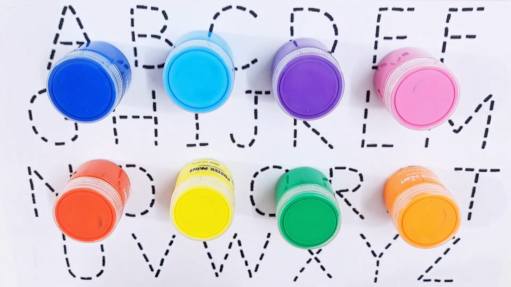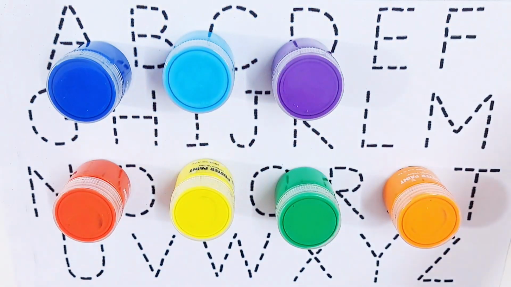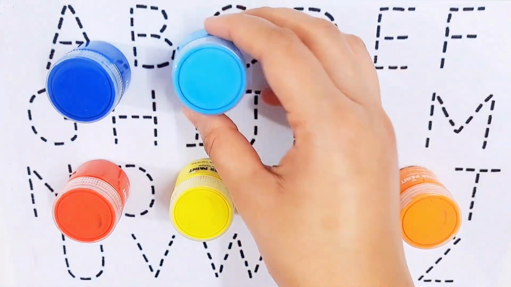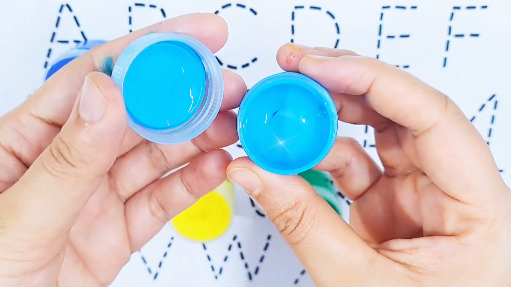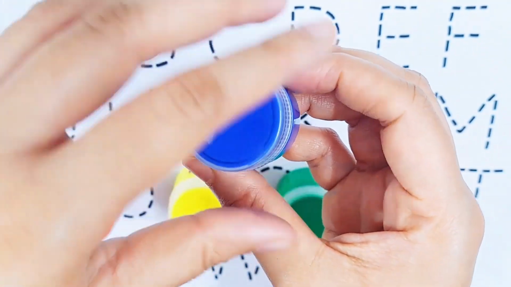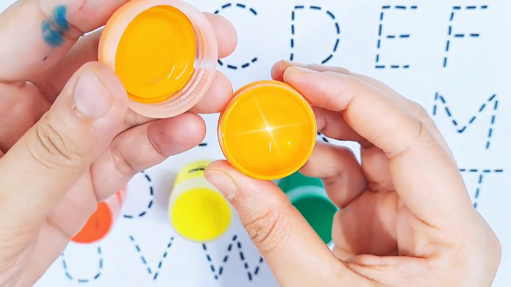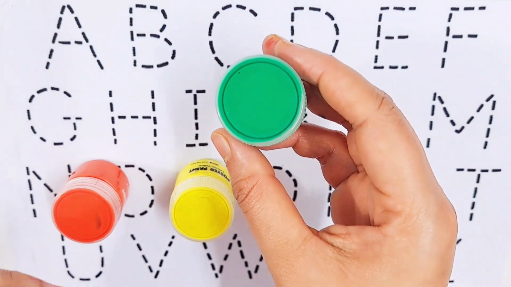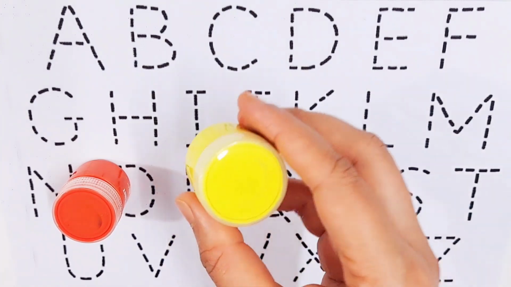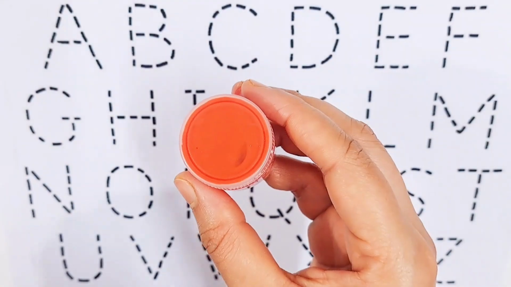Hello kids, let's learn some color names. Pink color, violet color, sky blue color, dark blue color, orange color, green color, yellow color, red color.